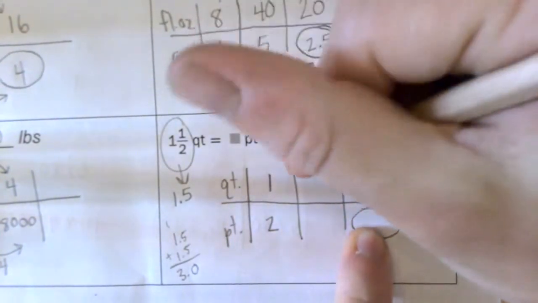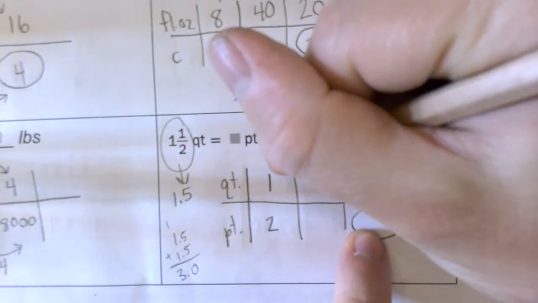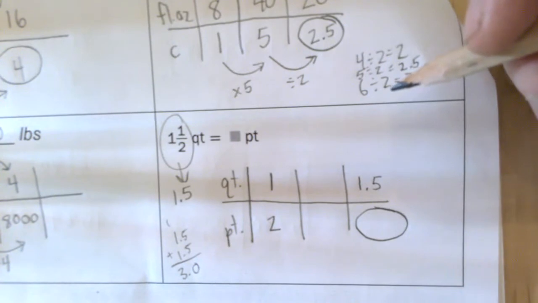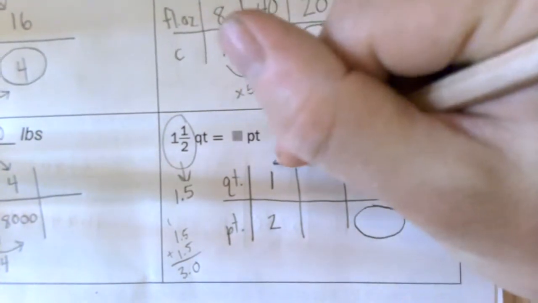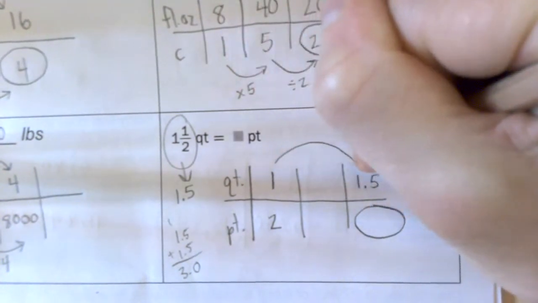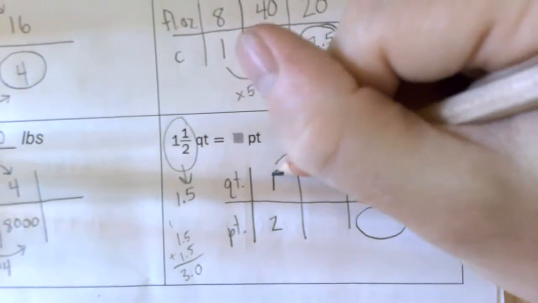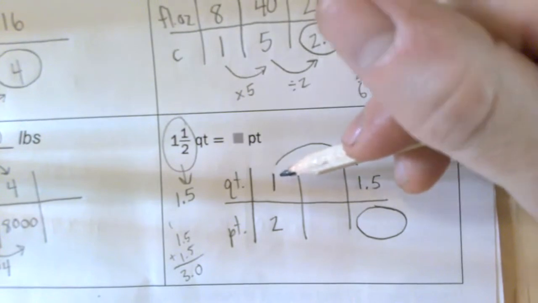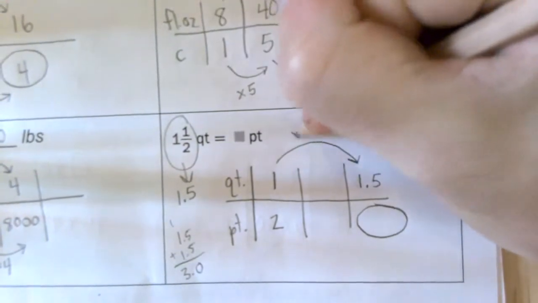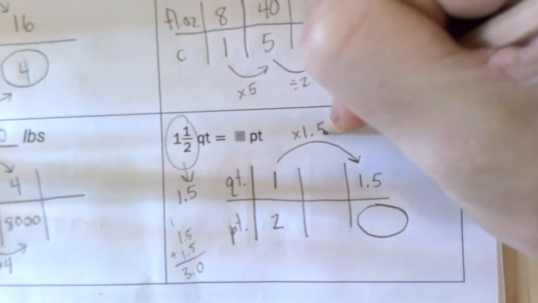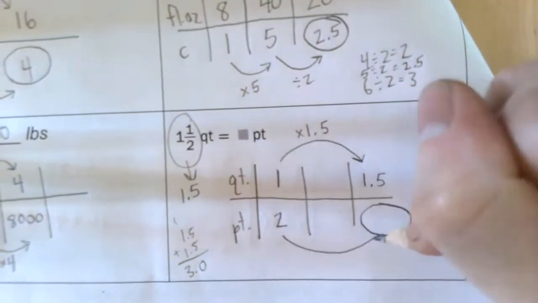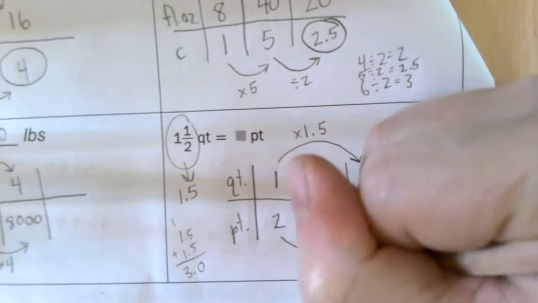Let's do it. Or, you know what? We could probably get right to 1.5. Let's do that. Let's just cut to the chase here, because any number times 1 is itself. So if we did 1 times 1.5, we can get to 1.5. 1 times 1.5 is 1.5. Well, then we just have to do 2 times 1.5.